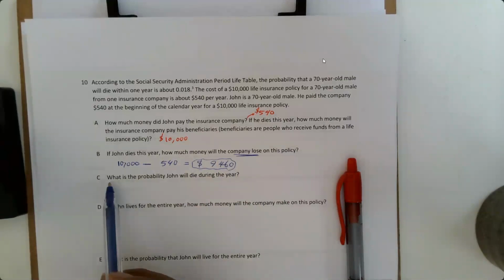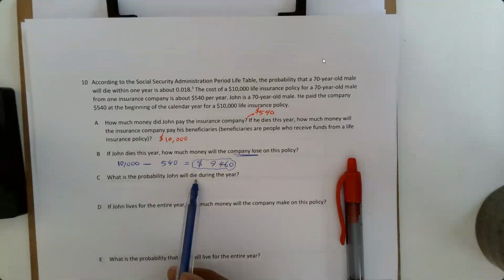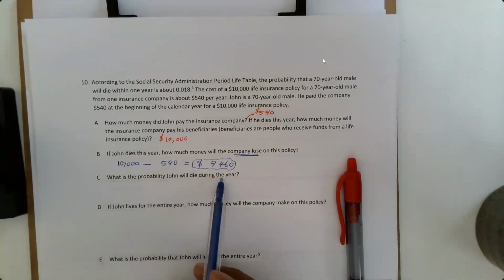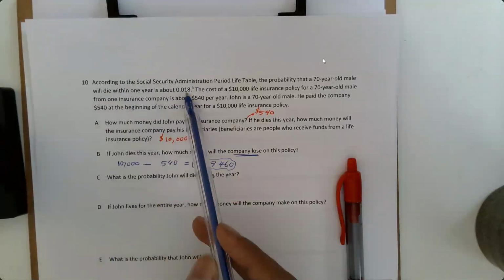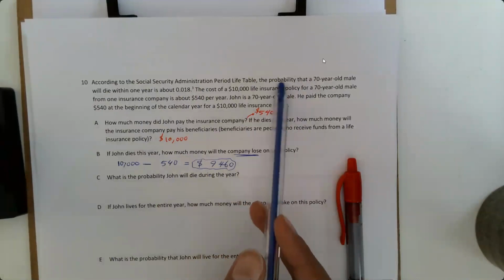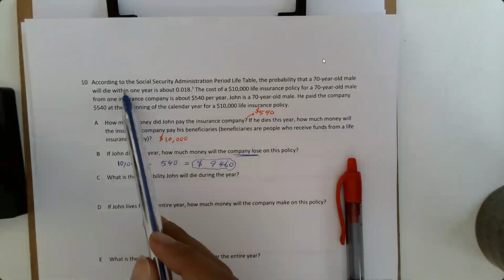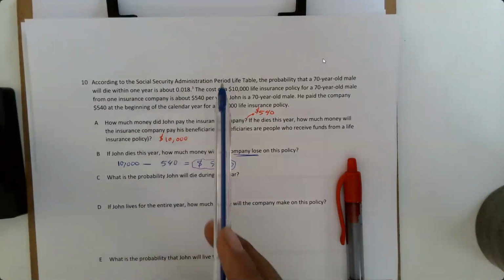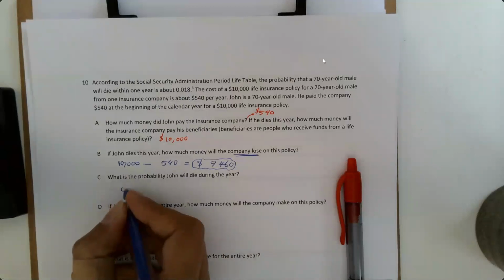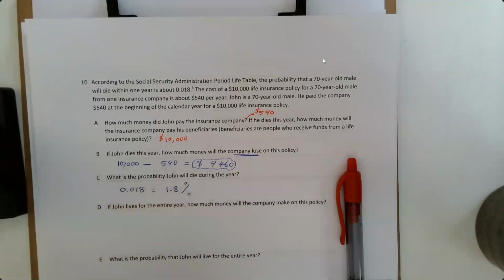The question says, what is the probability John will die during the year? We're going to take a look at the first and second line, because we have information about the probability that a 70-year-old male will die within 1 year, which is about 0.018, or 1.8%.